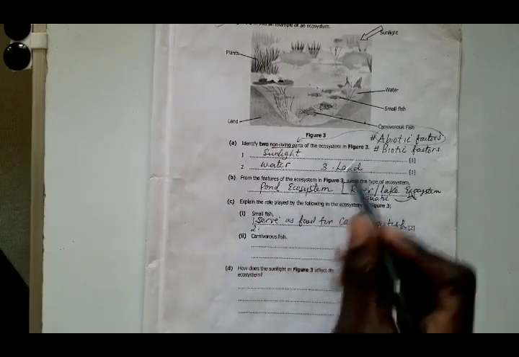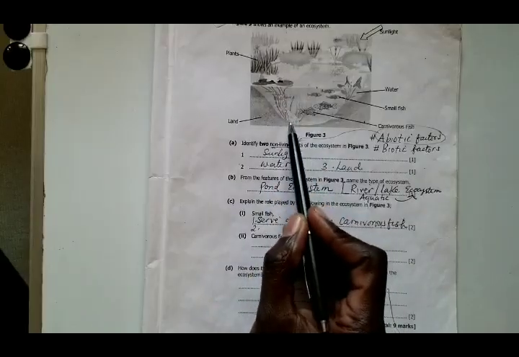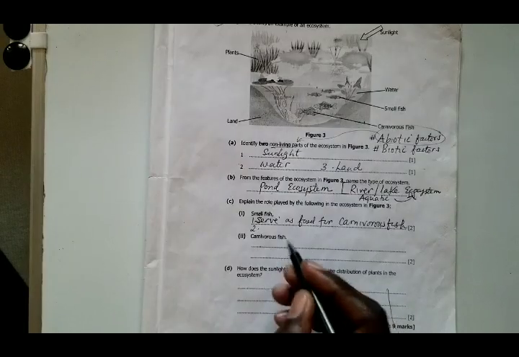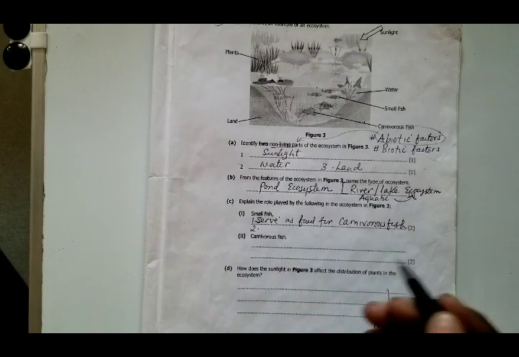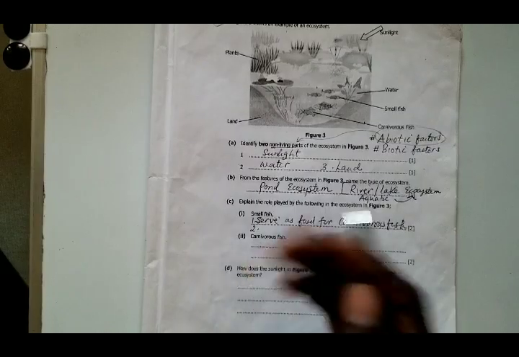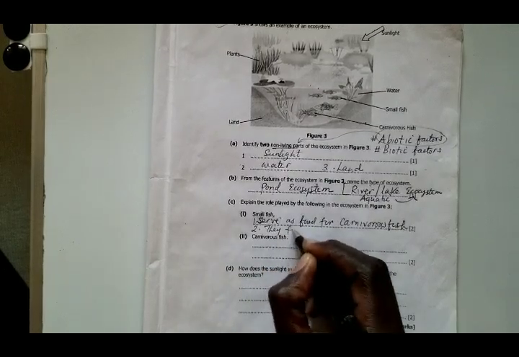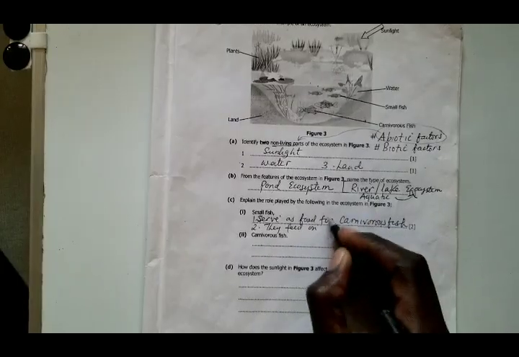Then 2, remember these are going to be feeding on small plants. So there are small plants that are found under water, which we call planktons. So the small fish can actually be feeding on those small plants we are calling plankton. So that is what we can actually say. We can simply say the role is they feed on planktons. So those are simply the small plants that are found underwater.